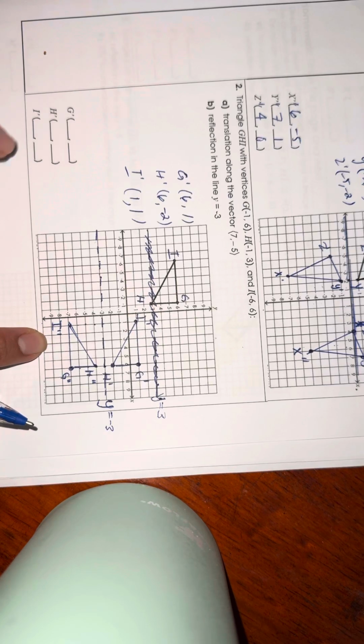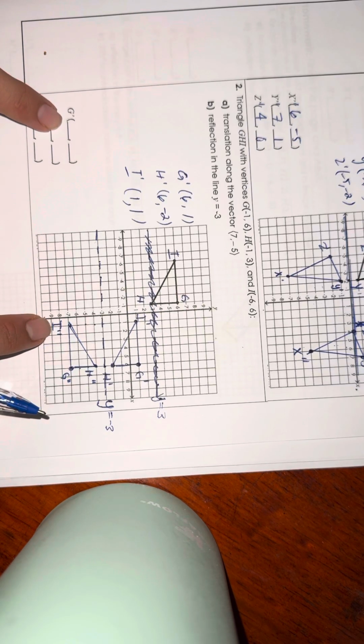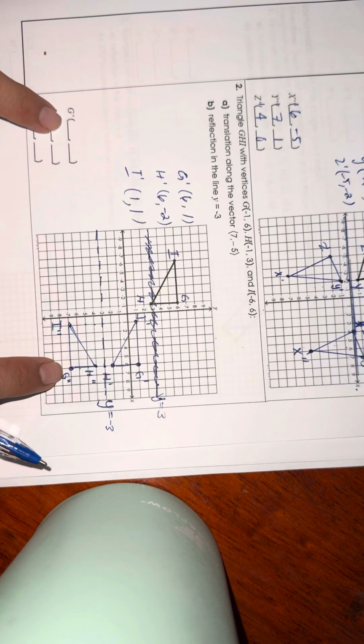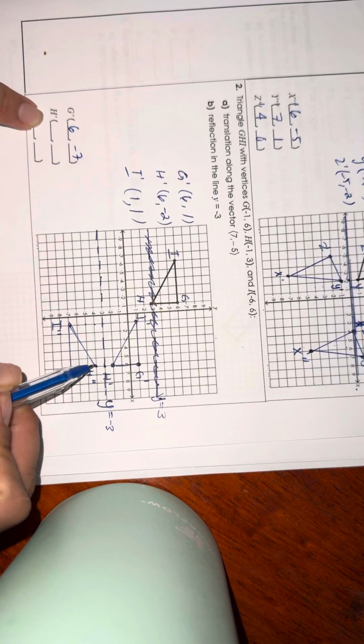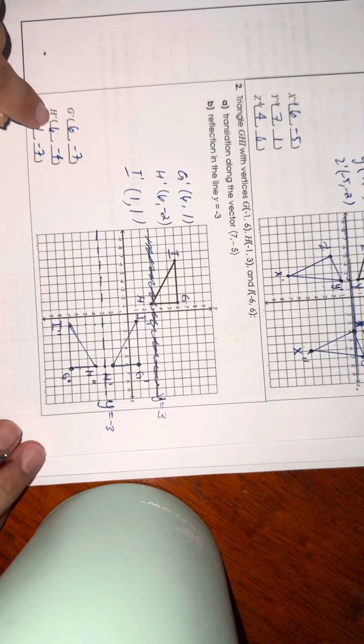And these would be our final coordinates after those two transformations. For G, let's start at G, we have 6, -7. For H, we have 6, -4. And for I, we have 1, -7. And that is our final coordinate.